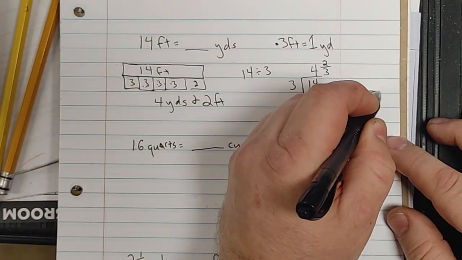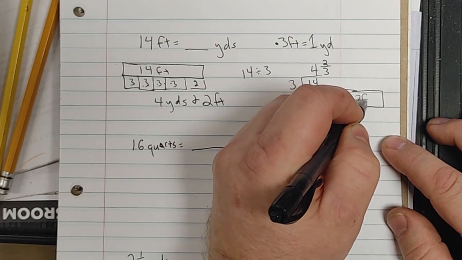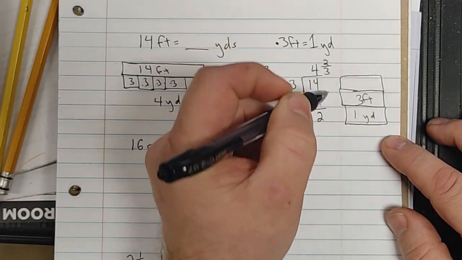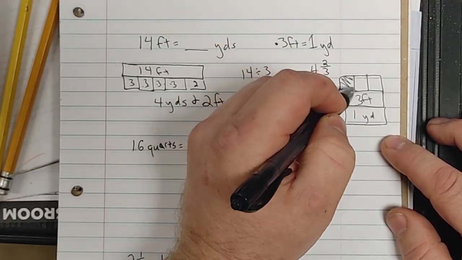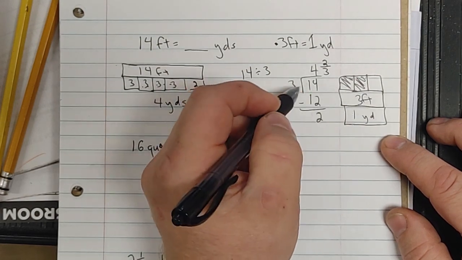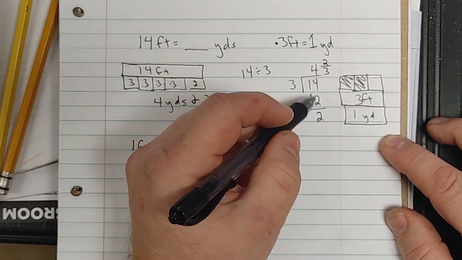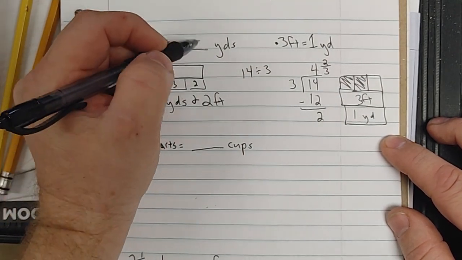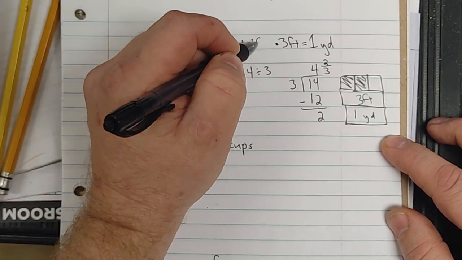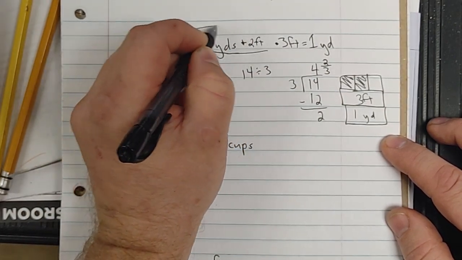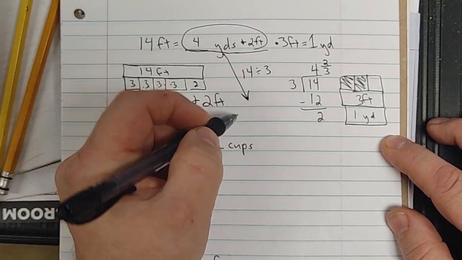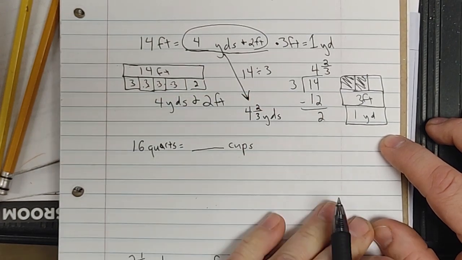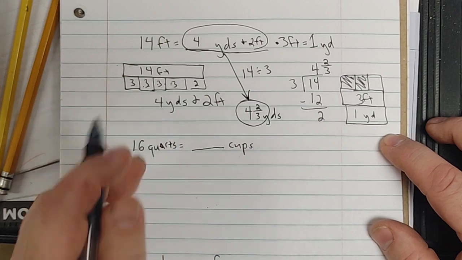Okay, so let's think again. 3 feet is equal to 1 yard, right? So if we have 2 out of 3 feet left over, that means we have 2/3 of a yard left over. So we can say 14 feet is equal to 4 yards and 2 feet, which is true. That's one way of writing it. But we could also say that that is 4 2/3 yards, okay? All right, let's go on.